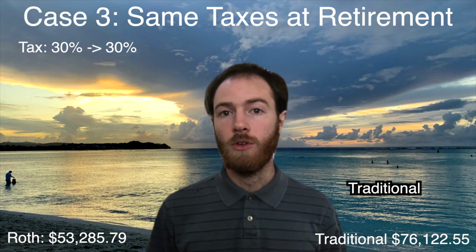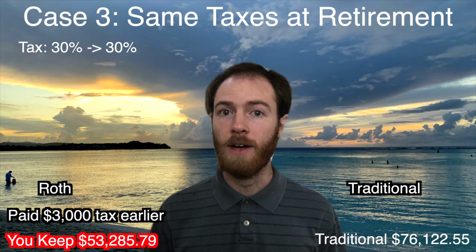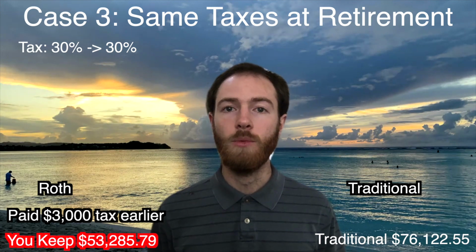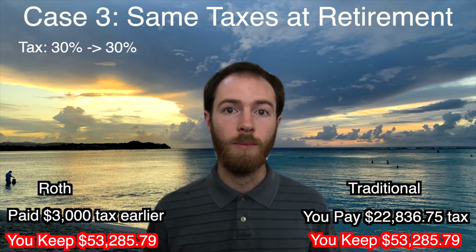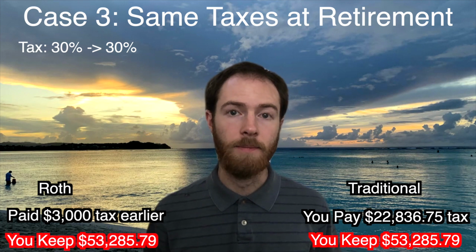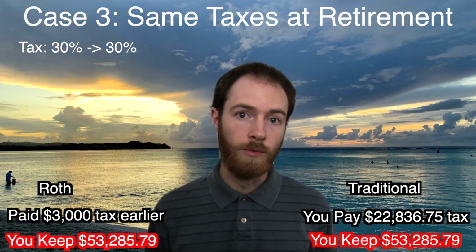Now lastly, what about if your taxes stayed the same throughout your working life? Well, with the same level of tax, you'd pay 30% on your withdrawals from your traditional account. Your Roth account, however, already had its taxes paid, so you get to keep that $53,000 without having to pay anything. And with your traditional, 30% of your $76,000 comes out to $22,836. As you can see, the amount you'd save from both accounts is exactly the same. So if your taxes are going to be the same, then both accounts are virtually identical.